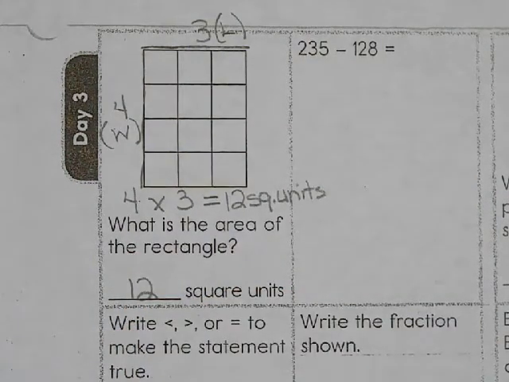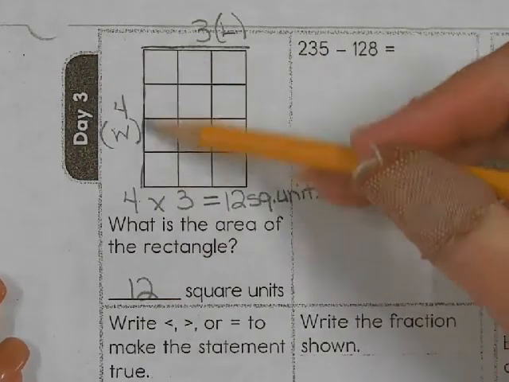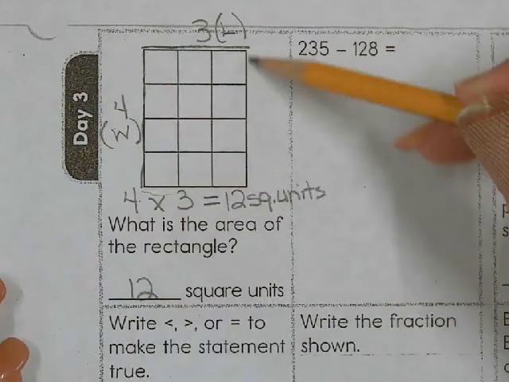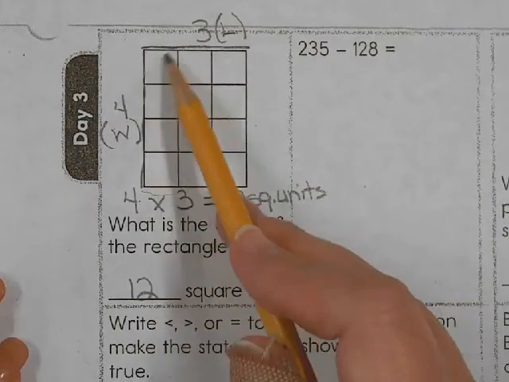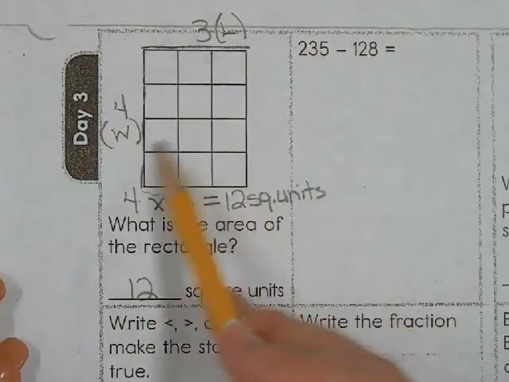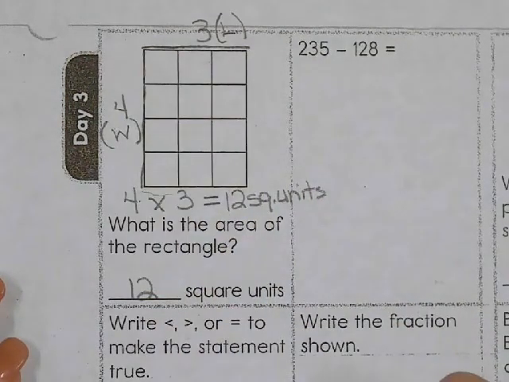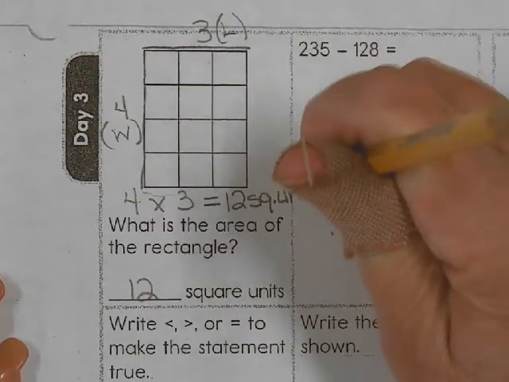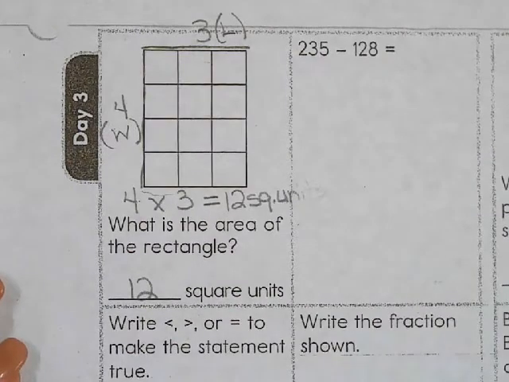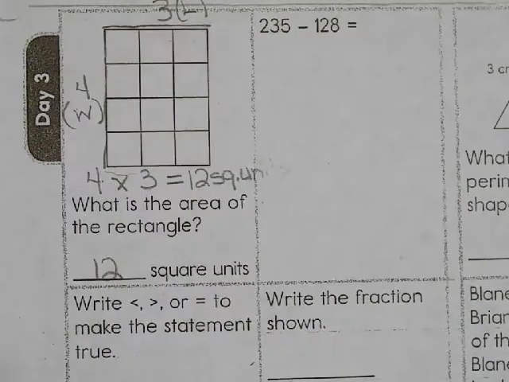Now, remember, area is different than perimeter. Perimeter is the length of each one of the sides that make up that figure. So we're not looking for the perimeter, we're looking for the area: how many square units of space it takes to cover the inside of the figure. Okay, so I'm going to erase that.